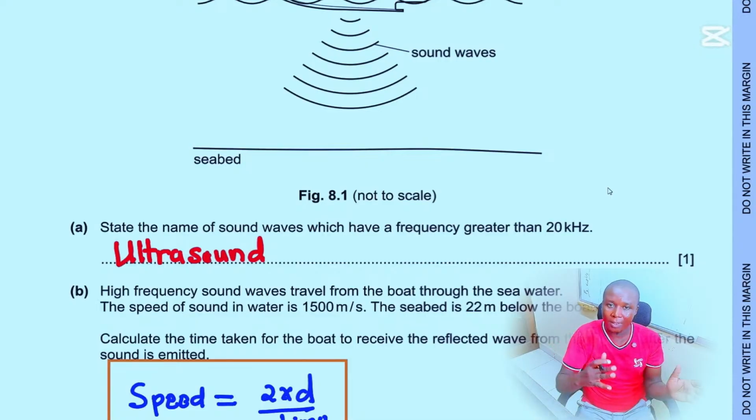Remember, the human hearing range is between 2,000 and 20,000 hertz. So any sound that is out of that human hearing range is either ultrasound if it's more than 20,000, or infrasound or infrasonic sound if it's below 2,000.